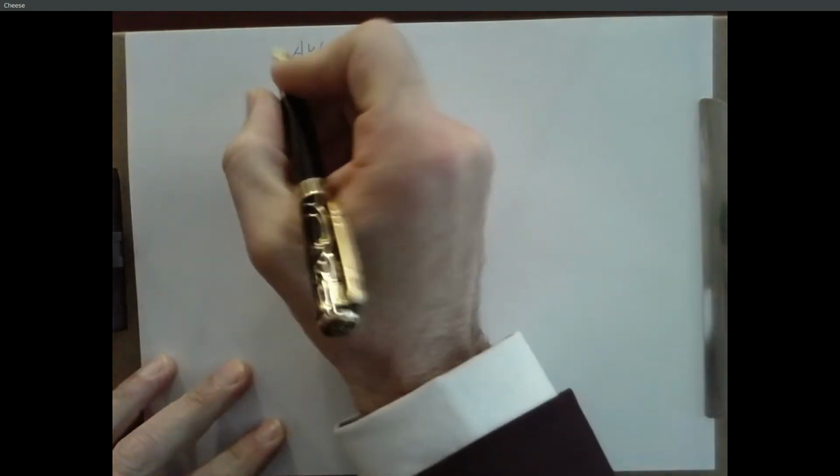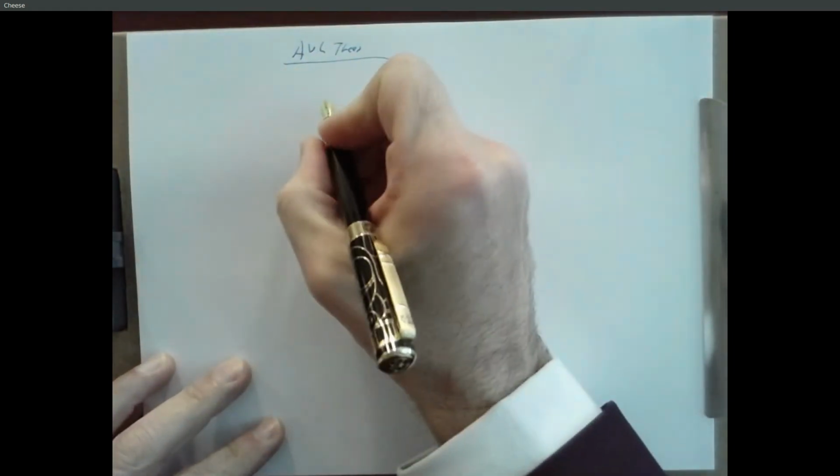So AVL trees, they're still binary search trees. Everything on the left is smaller than the root. Everything on the right is bigger than the root. And they're binary. You have no more than 2 children. But they have this notion of balance. So let me put up a sample tree.